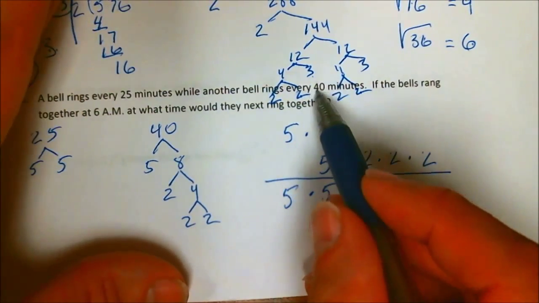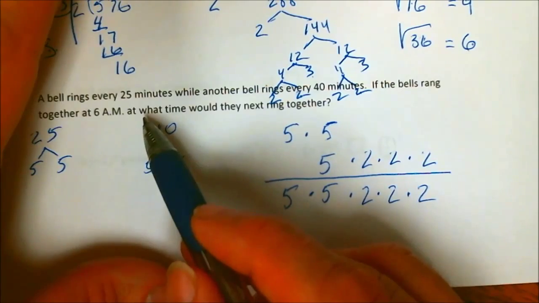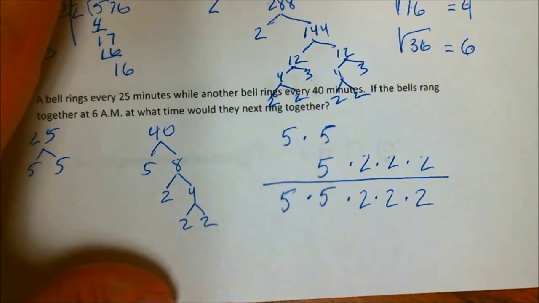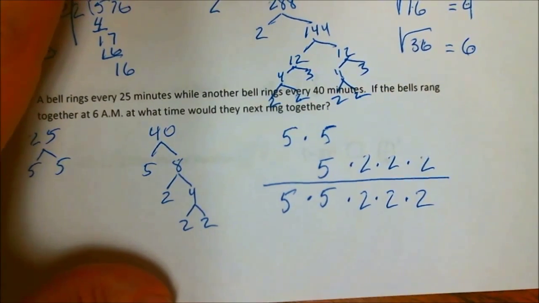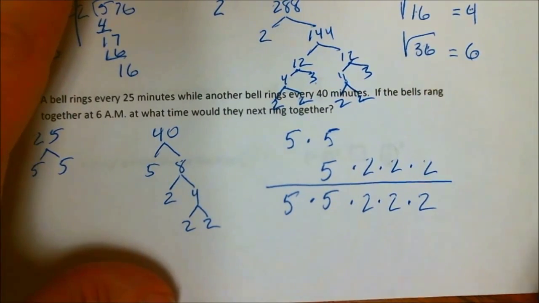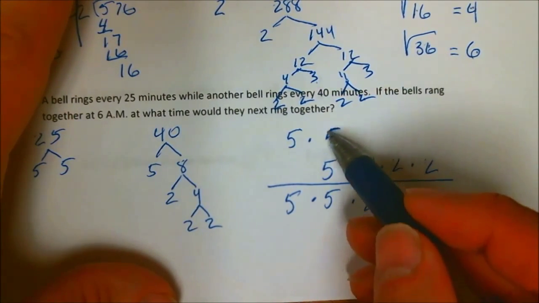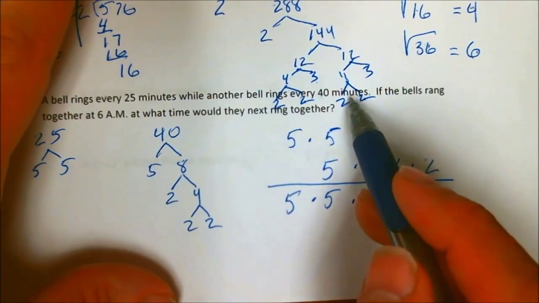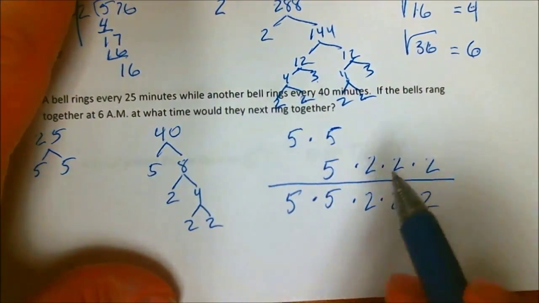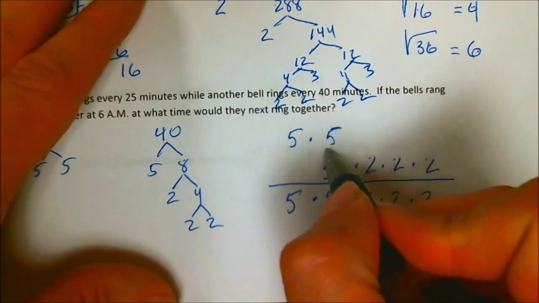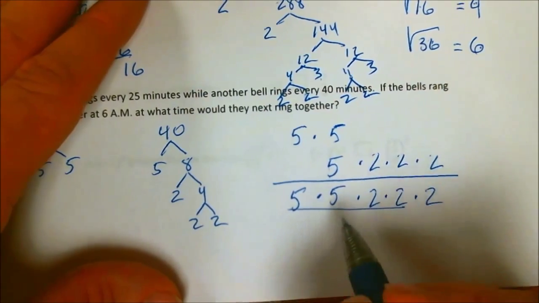Some of you guys did 40 times 25, and you got like 400 minutes, or 1,000 minutes or something like that. But we don't want 1,000 minutes. You did 40 times 25 and got 1,000 minutes. That's not the least common multiple. That's not the next time they'll meet. That's when they'll meet like 4 times down the road. So if we eliminate this 5, that'll give us the least common multiple.